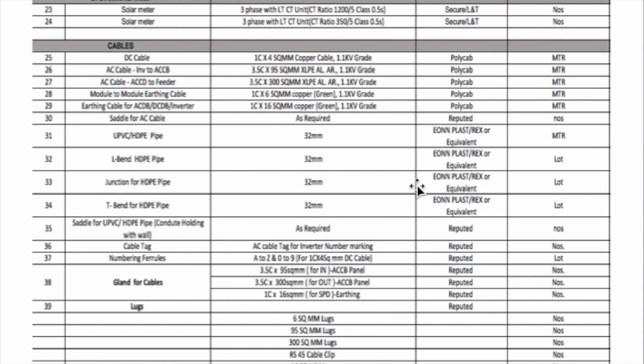Glands are basically when we are putting in these cables to ACCB or grid, we require glands for the box. So this is for the glands for the cables.